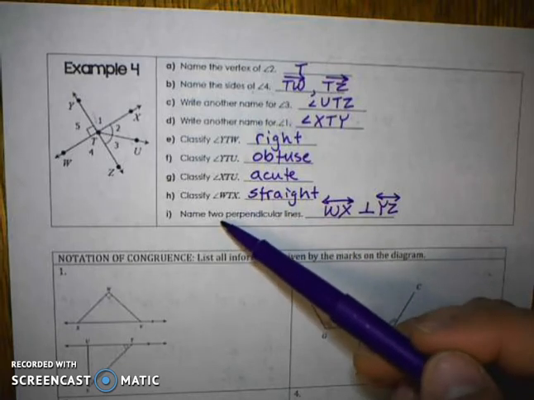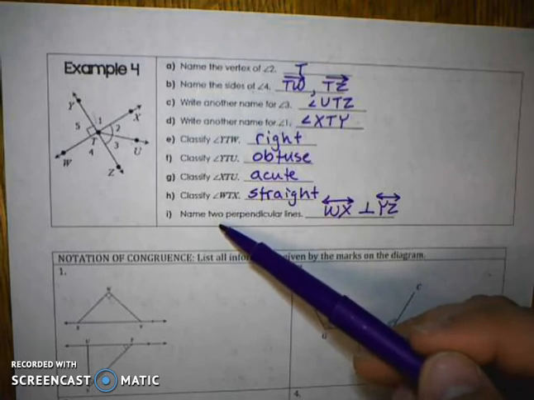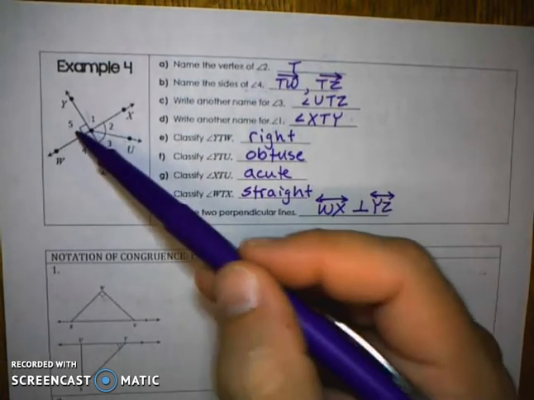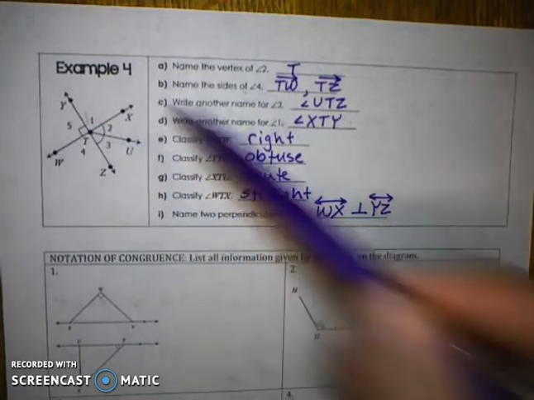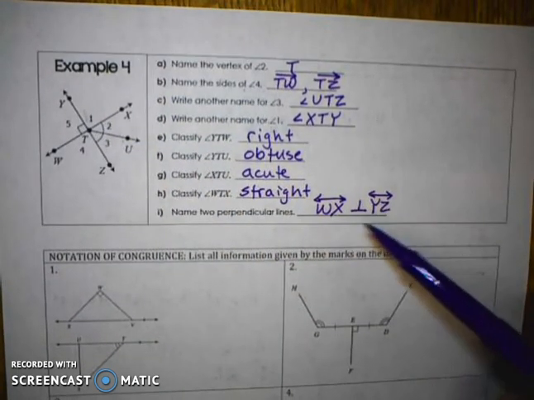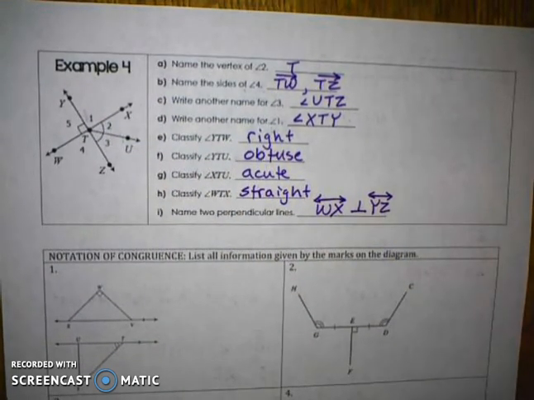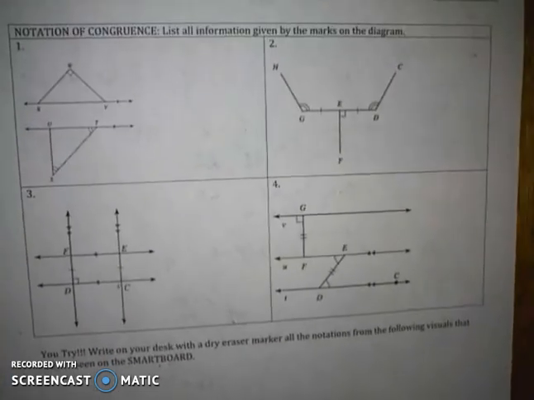And then just to review what we talked about in the last lesson, we want to name two perpendicular lines. Well, this right angle here means that these lines are perpendicular. So line WX is perpendicular to line YZ. All right, so let's go ahead and take a look at this part.